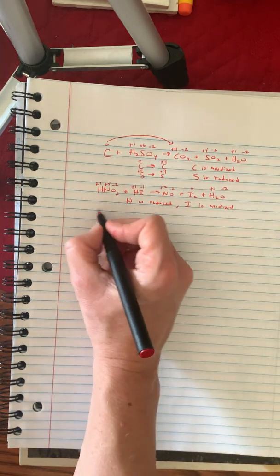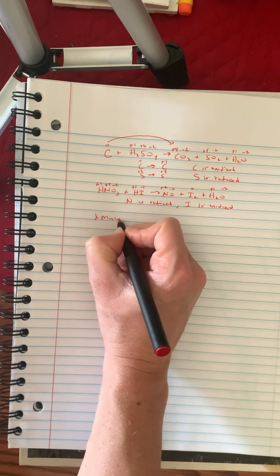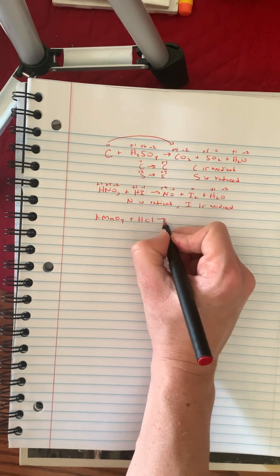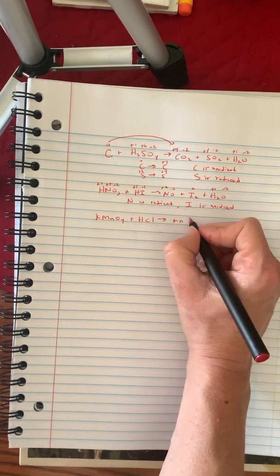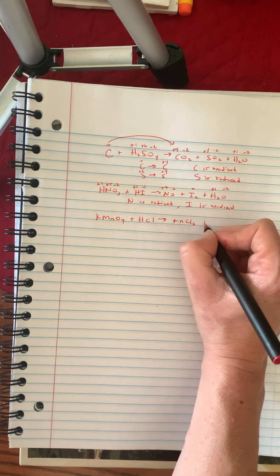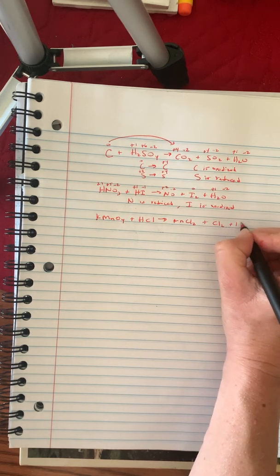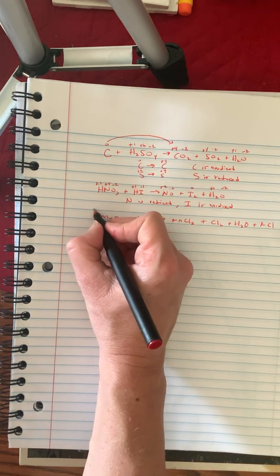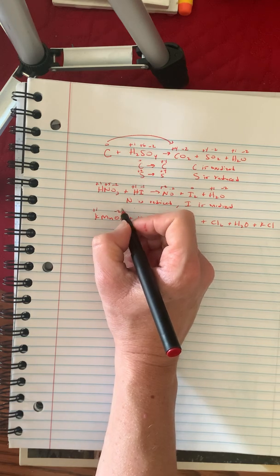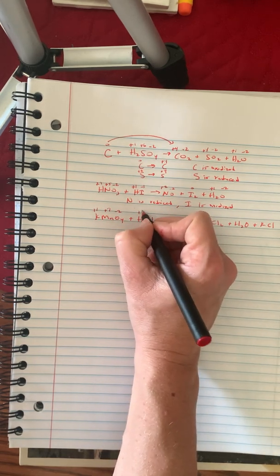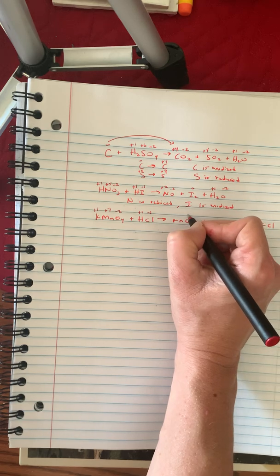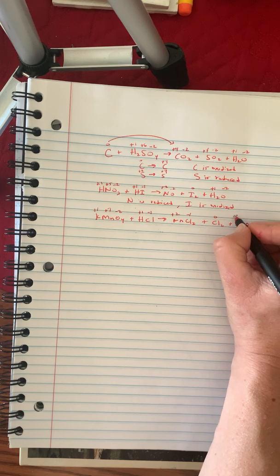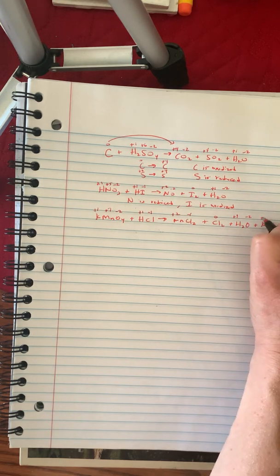Okay. And then we have KMnO4, potassium permanganate plus hydrochloric acid makes MnCl2 plus chlorine plus water plus potassium chloride. And these are plus 1, minus 2, plus 7, plus 1, minus 1, minus 1, plus 2, 0, plus 1, minus 2, plus 1, minus 1.